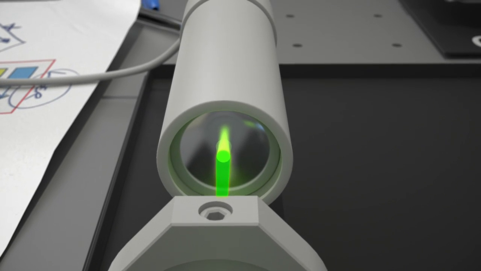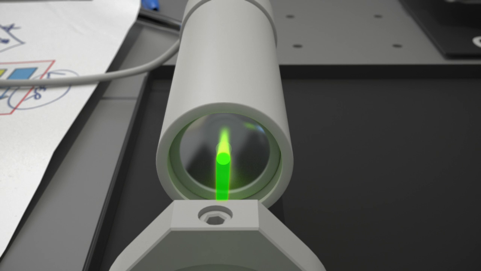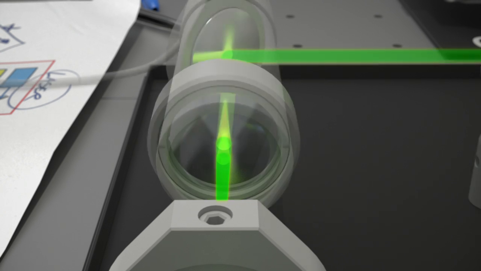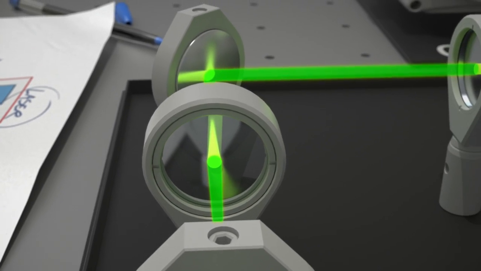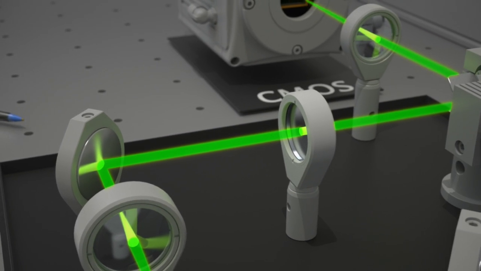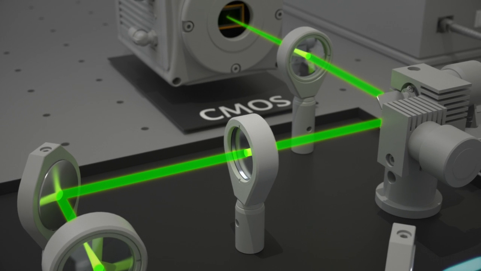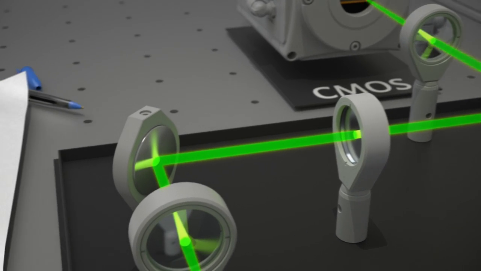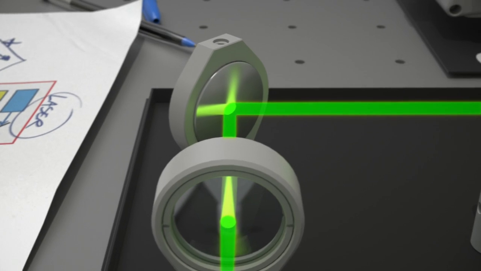Traditionally, there would be a photomultiplier tube as a detector behind the pinhole. But the RCM adds a revolutionary optical detection system that improves resolution and sensitivity. After the pinhole, the emission light path goes on.